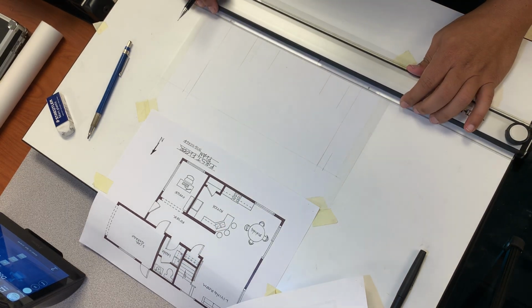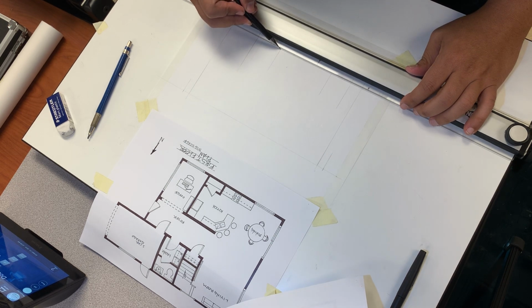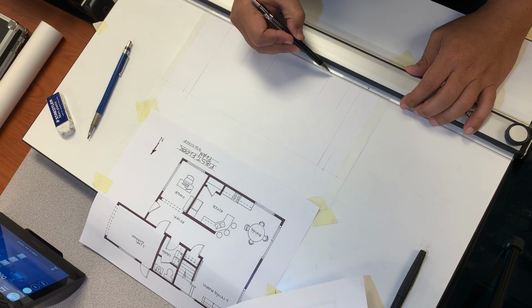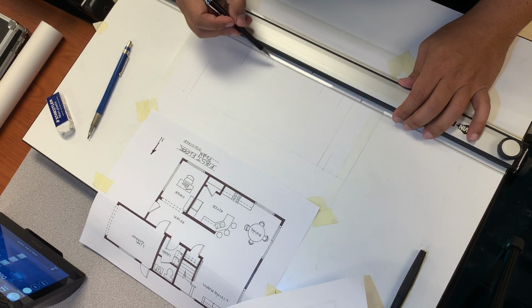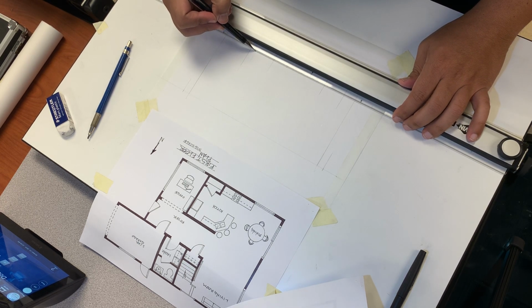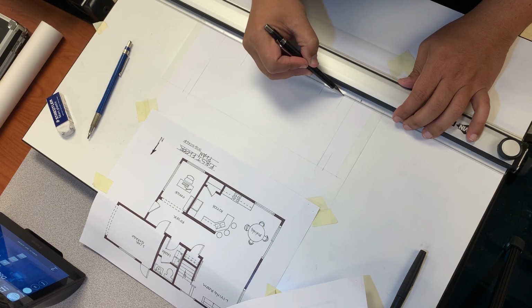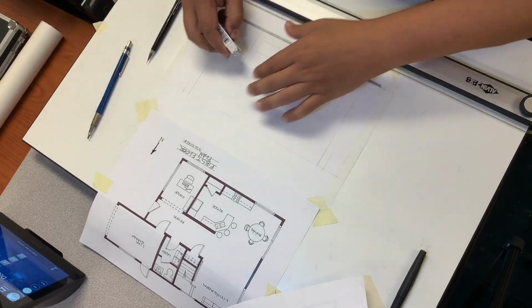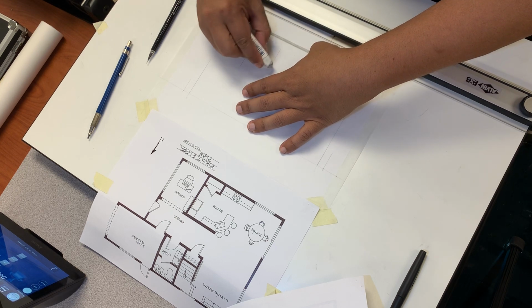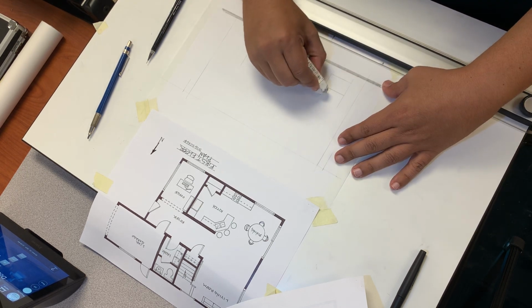And then I can go ahead and do the horizontal lines for this window here and here. And you can start to see that these are now forming. And so I can clean up these lines a little bit. Here and here.